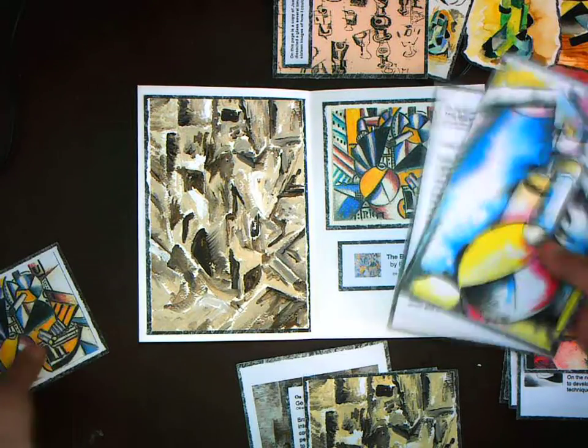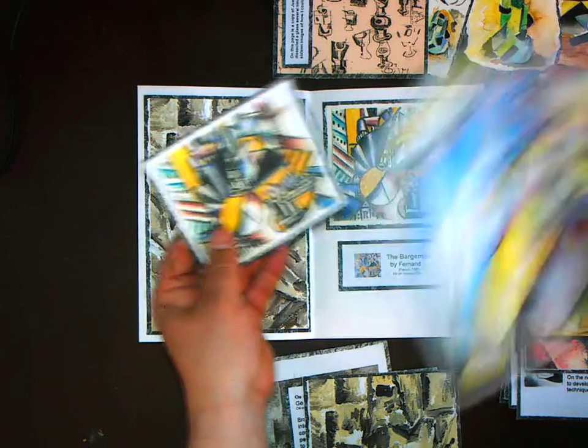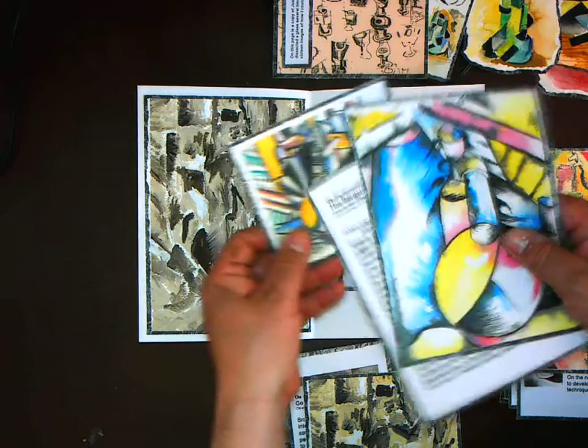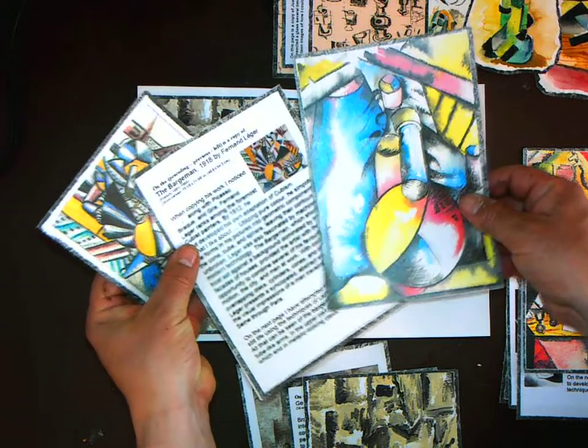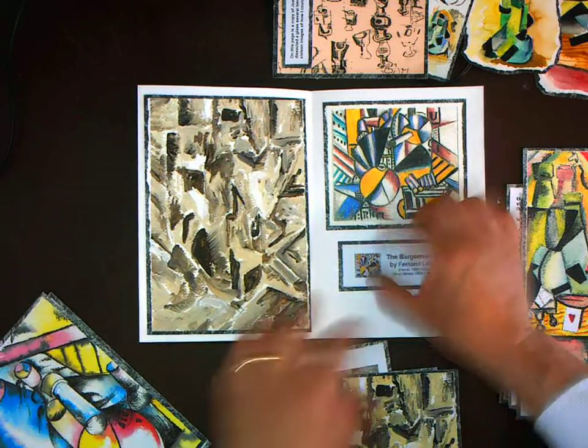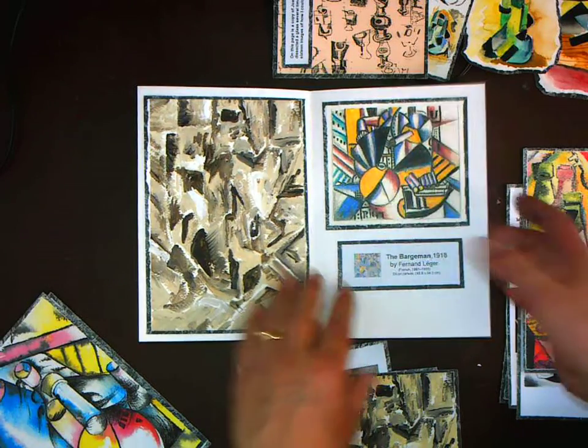So again, this is a piece of work copied from Léger's Bargeman, then some writing about that, and then the final piece of work. Notice if you've done a really good copy, you could include the picture there to show how well you copied it. Reducing it down really small, you actually lose the detail, so it looks even better.